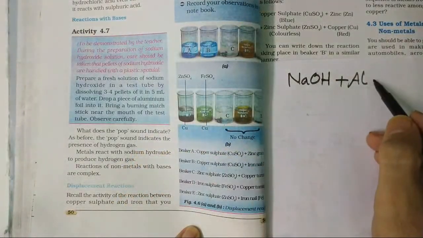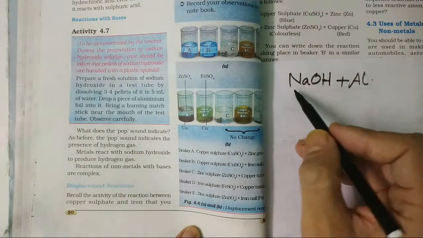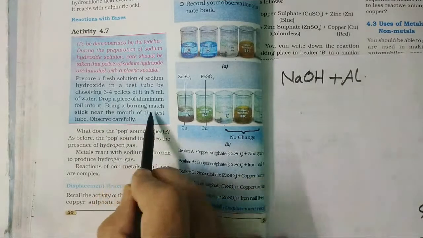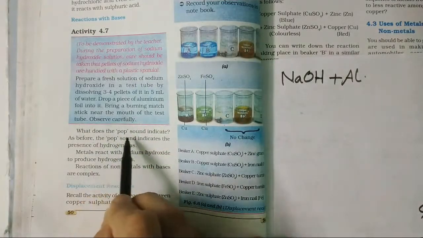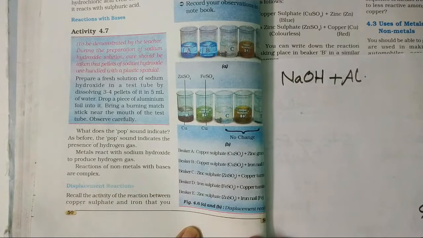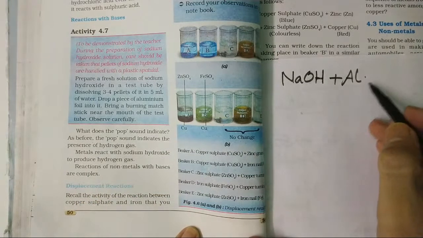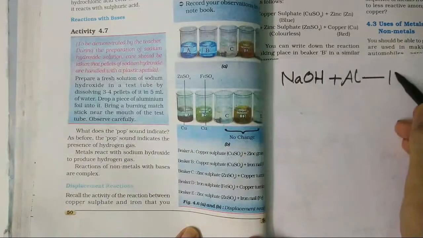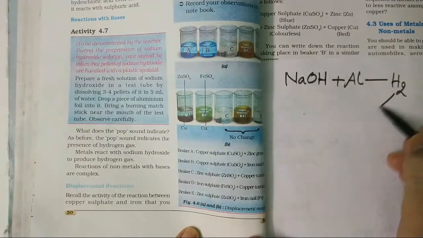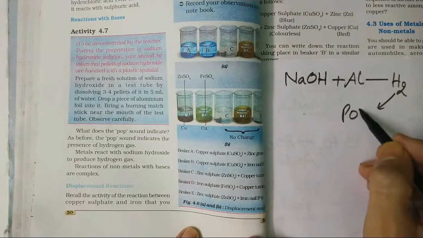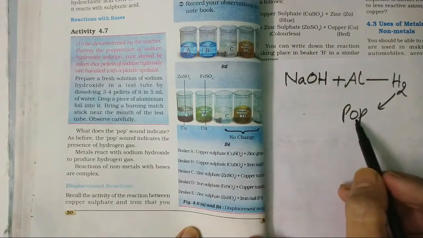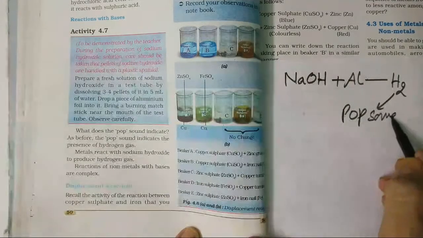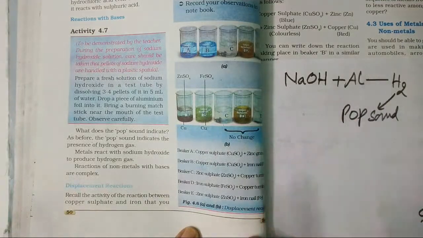When you put aluminum inside, bring a burning matchstick. What does the pop sound indicate? It is seen that sodium hydroxide plus aluminum release hydrogen gas. This hydrogen gas is tested by bringing a burning matchstick and it burns with a pop sound. And it forms sodium aluminate.